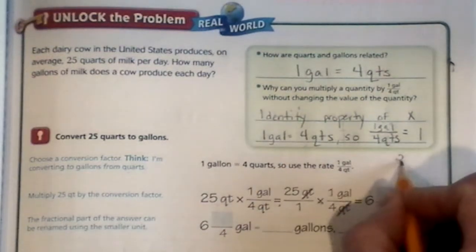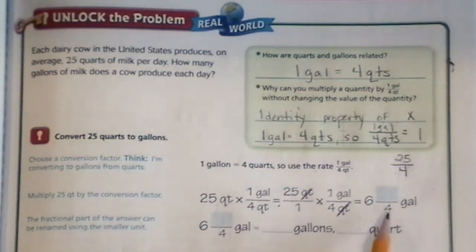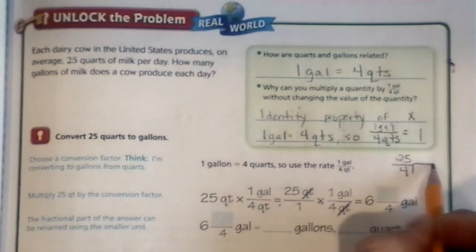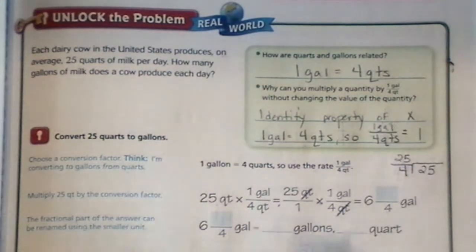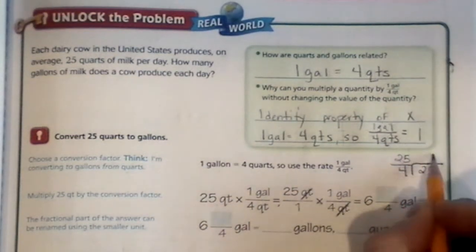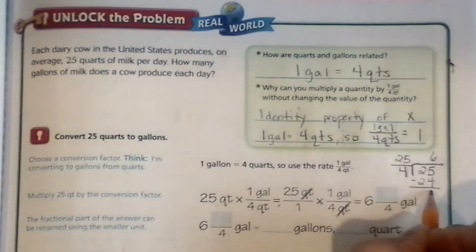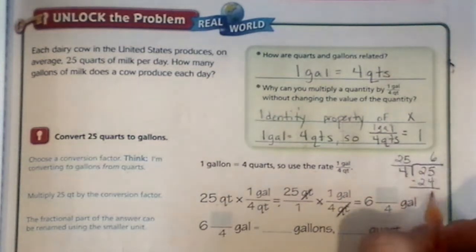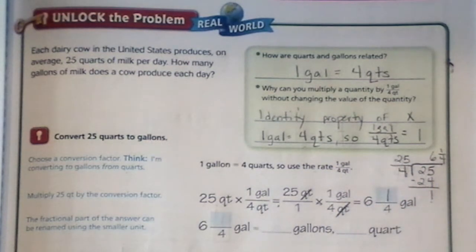Well, that means we're going to have 25 over 4, and we have to convert that from an improper fraction to a mixed number. And the way that we would do that is bring 25 down into my division symbol here and divide. Well, 4 goes into 25 6 times. 6 times 4 is 24, and 25 minus 24 is 1. So I'm left with 6 and 1/4 gallons.